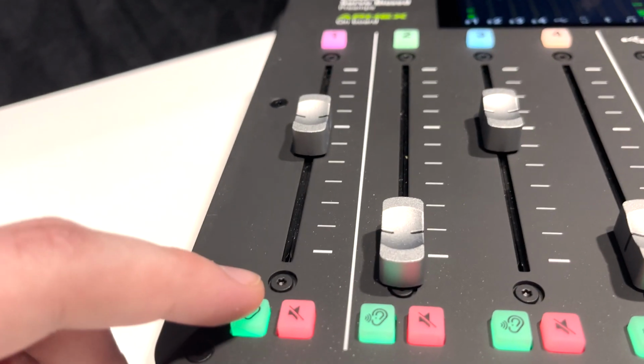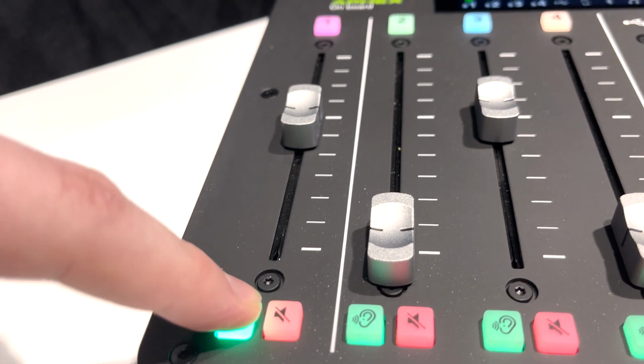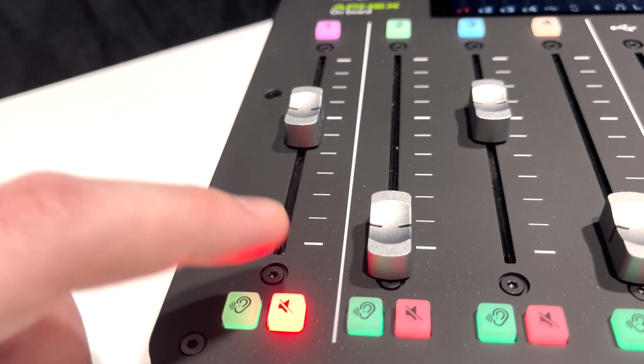You can isolate the audio of your microphone track by pressing the green button located below the track slider. You can mute a track by pressing the red button next to the isolation button.